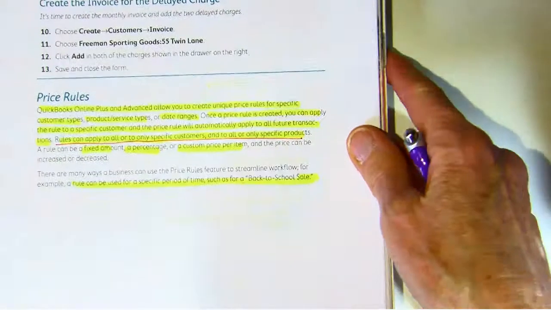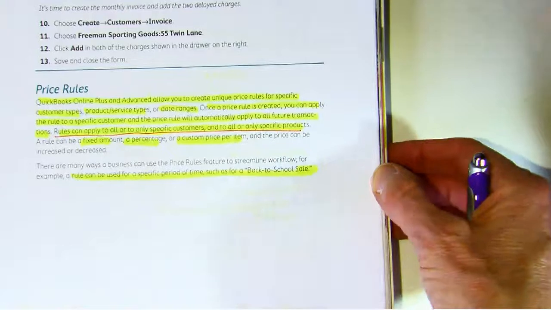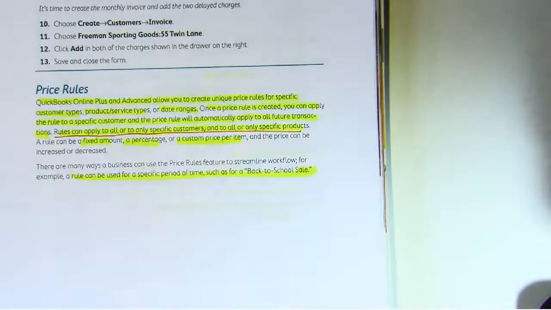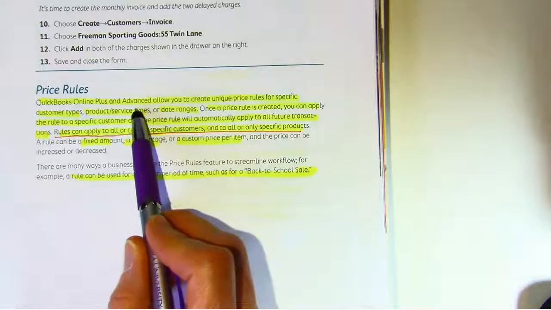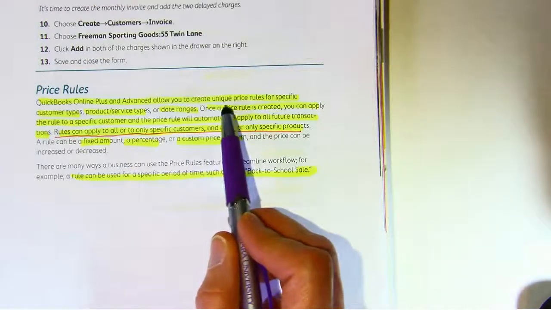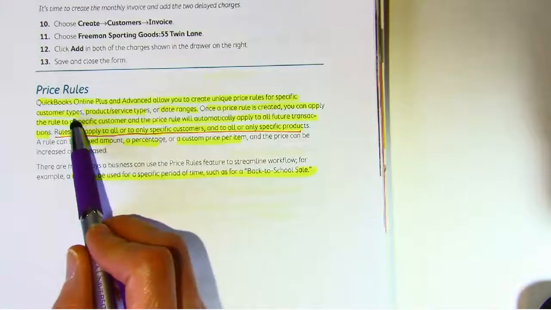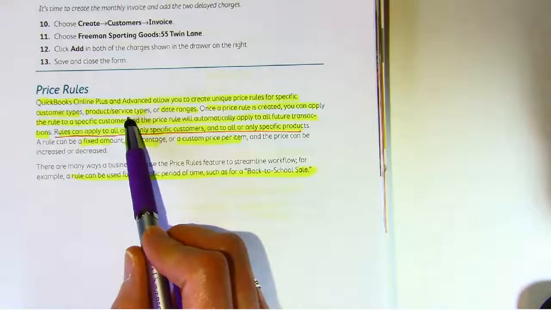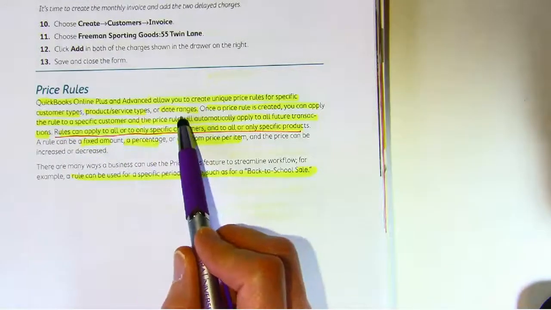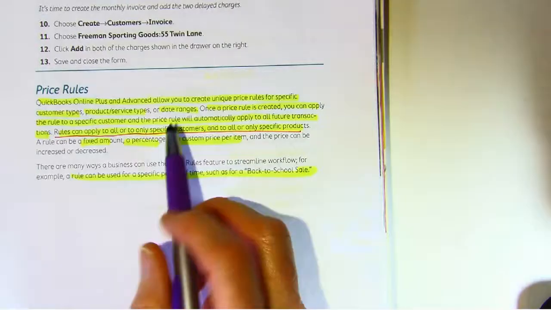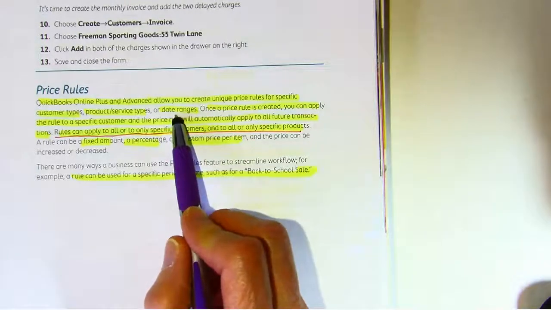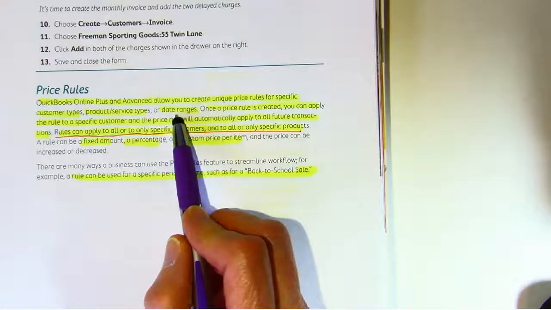The last topic I wanted to mention deals with price rules. And this is a new feature of QuickBooks Online. Fairly new. It's in the beta version right now. QuickBooks Online Plus and the advanced version allow you to track unique price rules for specific customer types, or for specific product service types, or specific date ranges. So for example, if you want to have a sale, a spring sale, you can set a particular deduction for a particular time frame.